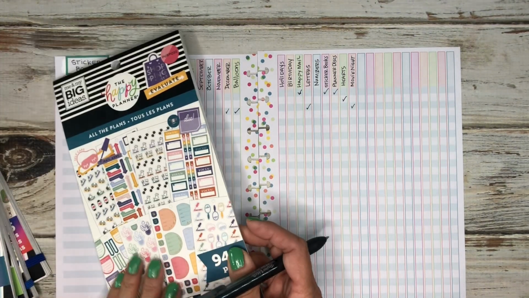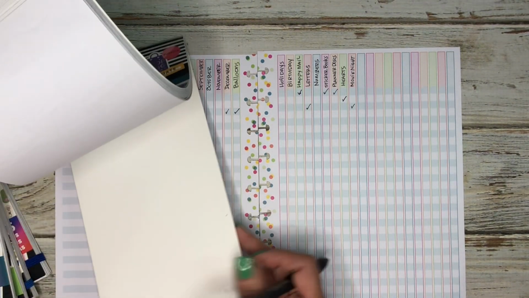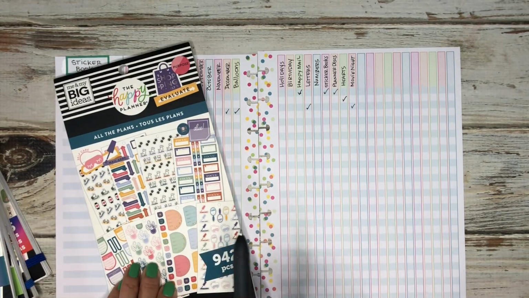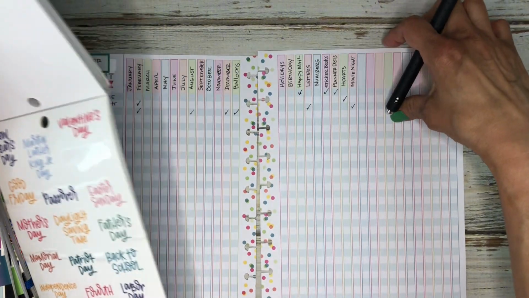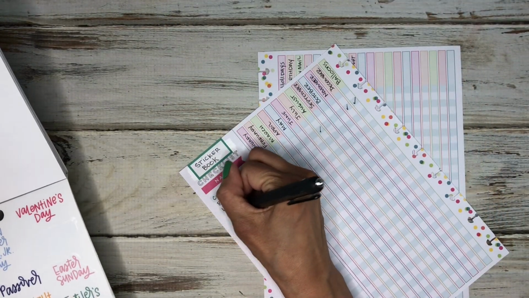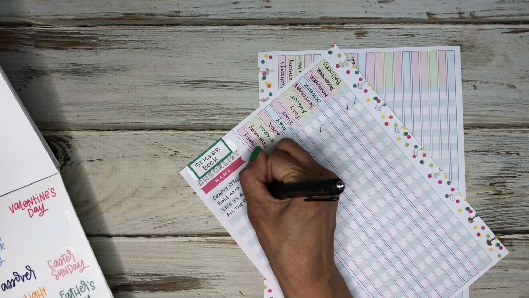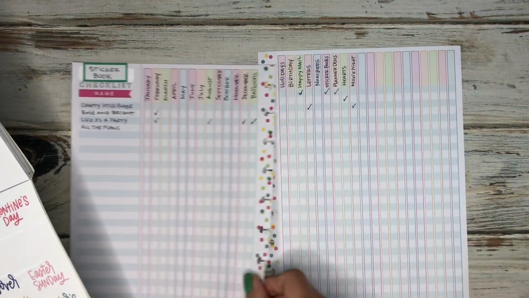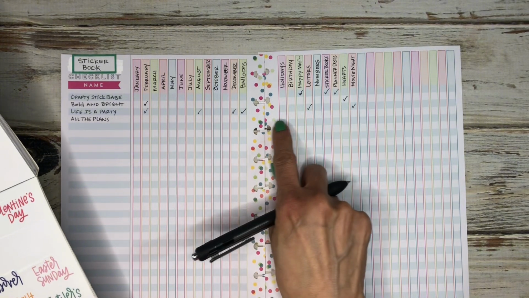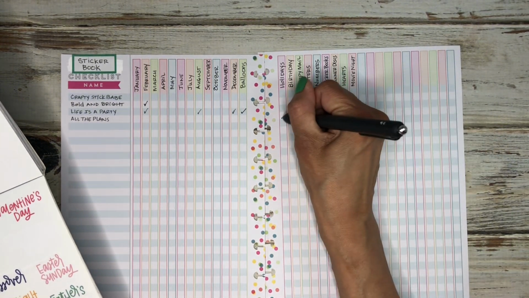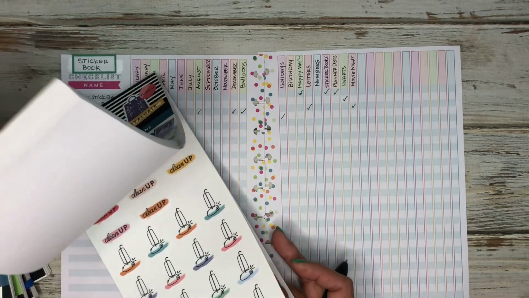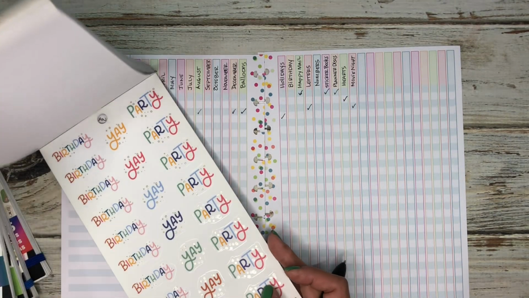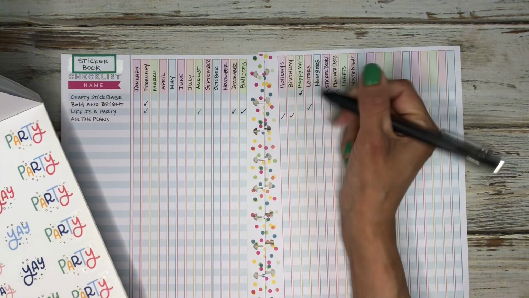So now let's go to All the Plans. Why did I pull this one out? Oh, this one, I wouldn't think for it to have the holidays, but it does. It has holidays in here. So we're going to put all the plans. And then this one does have holidays. So let's come over here and we're going to mark holidays. And let's see what else it has. It has party stuff. And it has birthday. So let's mark birthday too.